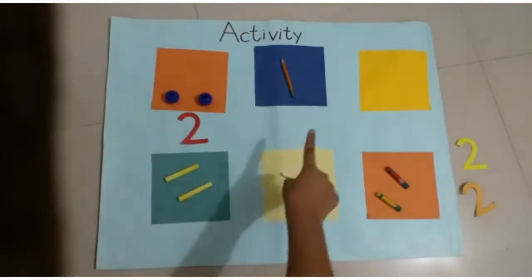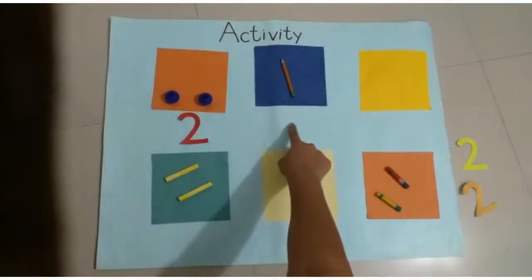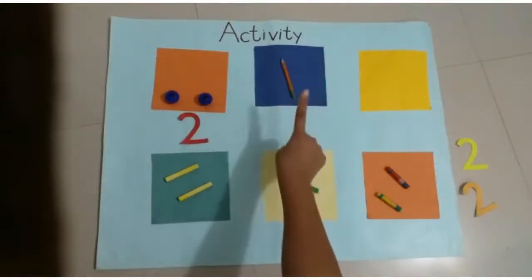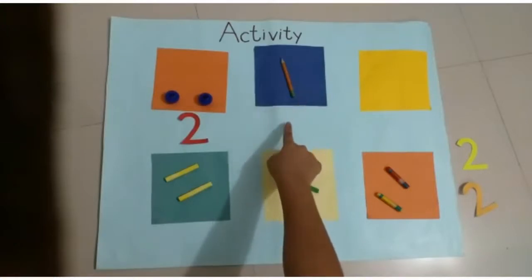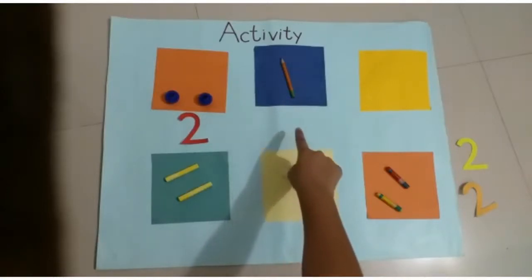Now the next object is pencil. Now tell me children, how many pencil is there? Yes, there is only one pencil. So we will not put cutout of 2 below the pencil.